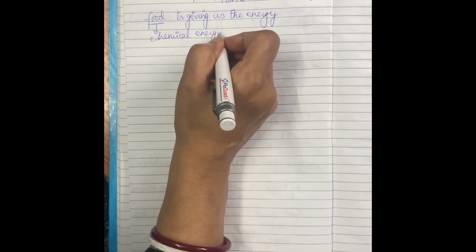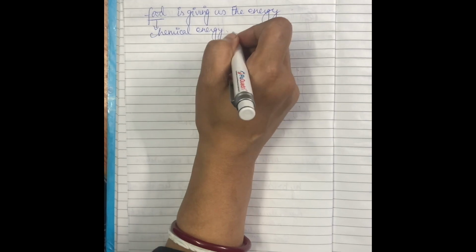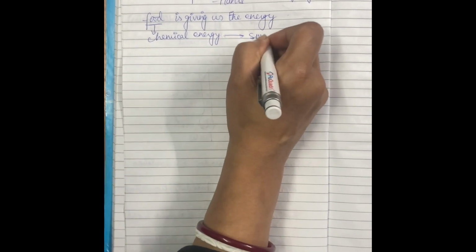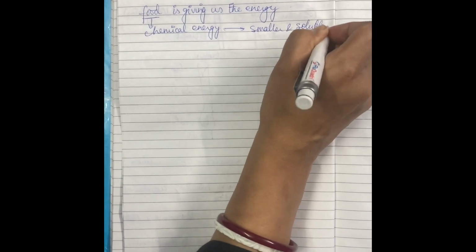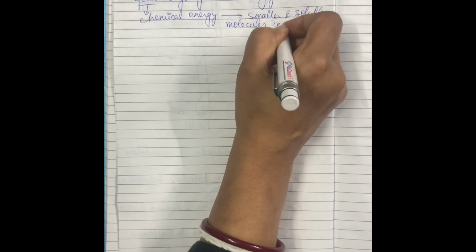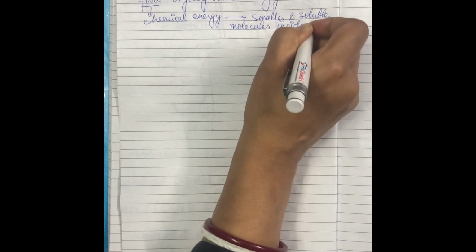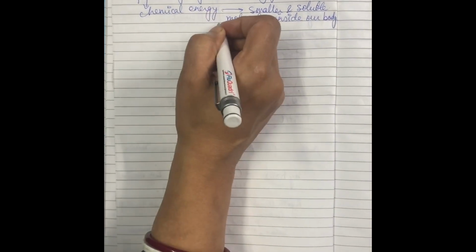To make this food energy available to all living organisms, it is broken down into smaller soluble molecules inside our body. That is your digestion.